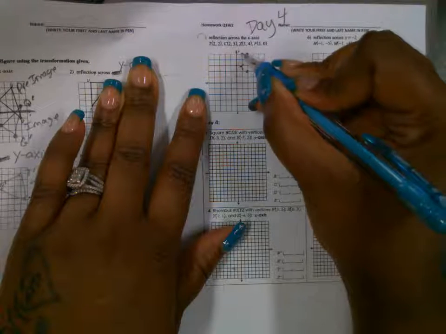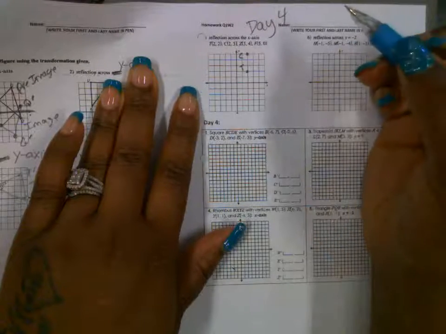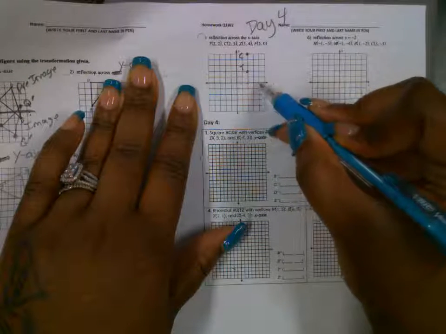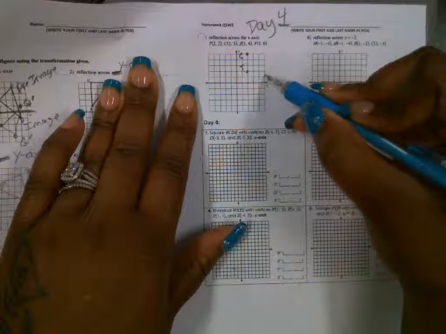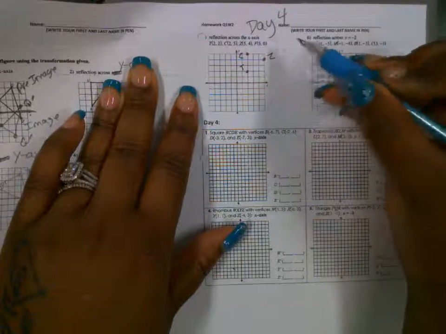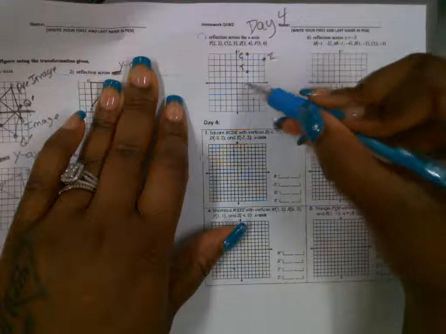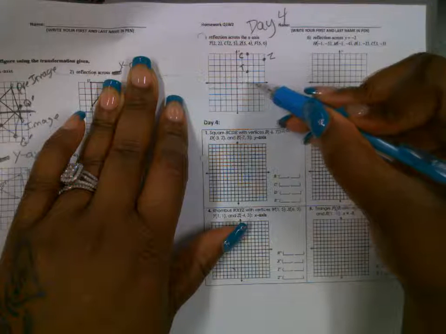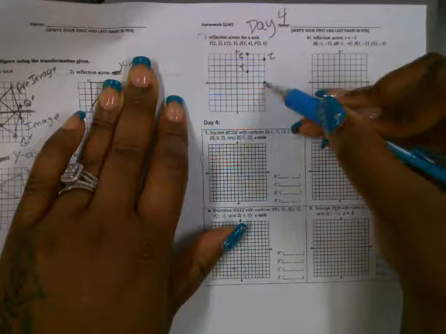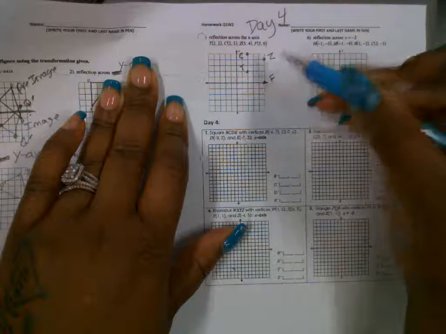This is C. Then we got 5, 4. 1, 2, 3, 4, 5. Up 1, 2, 3, 4. This is Z. And then 5, 0. That's over 5. 0 means you don't go up or down. This is F.